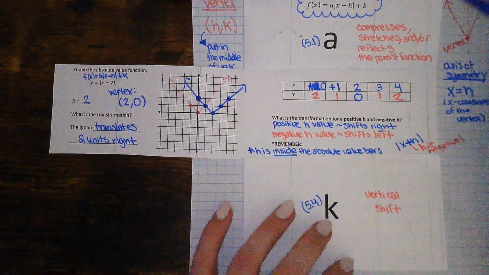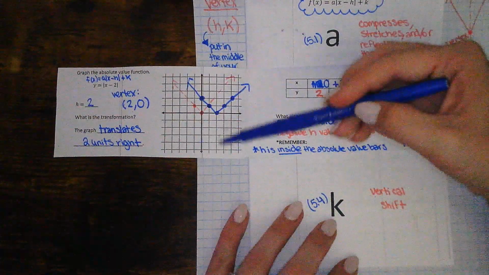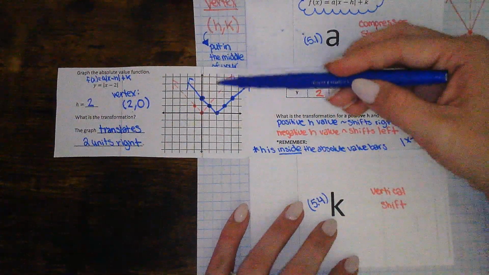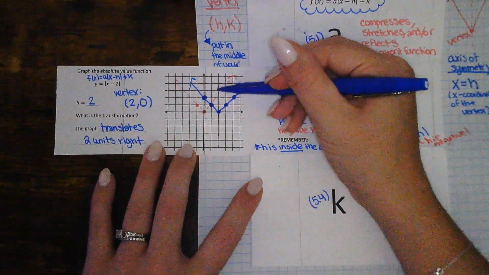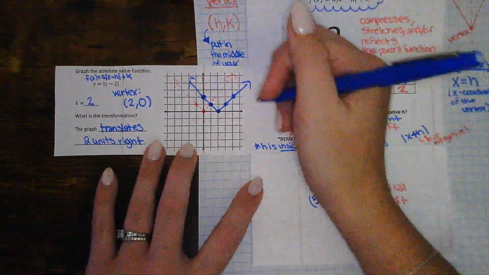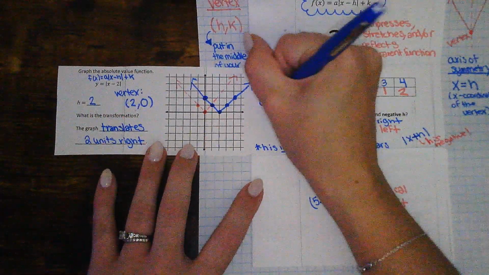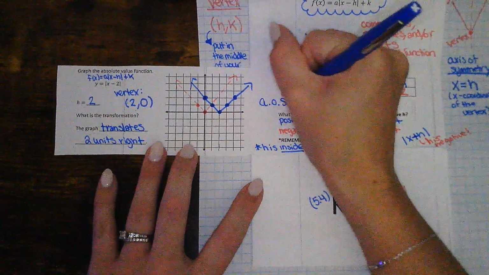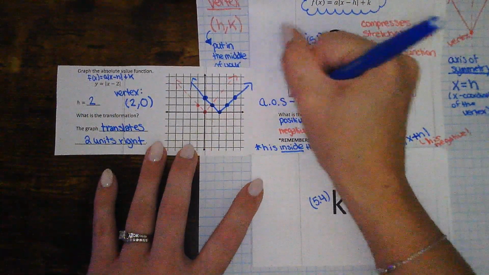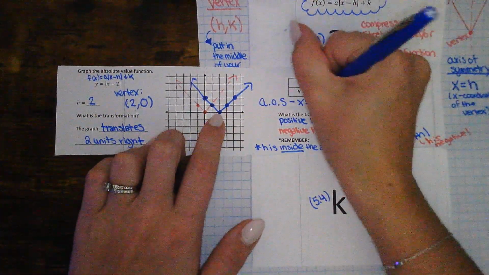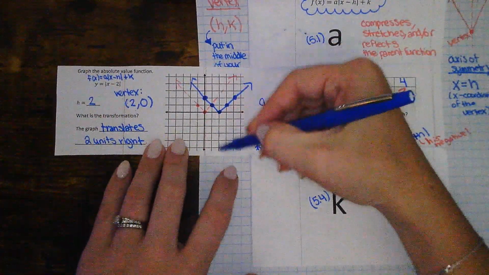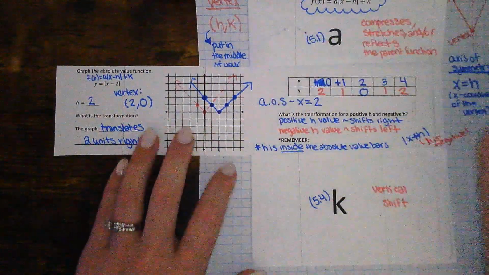Okay, and just really quickly to identify the axis of symmetry, we want to identify what's the vertical line that cuts this V shape in half. So the axis of symmetry for this example would be the equation x equals 2, because that's the vertical line at 2 that cuts the shape in half.